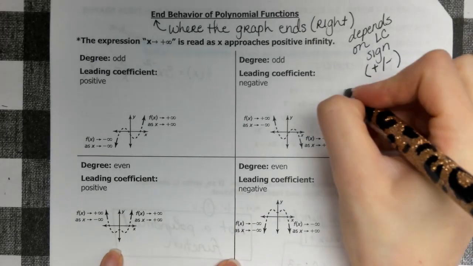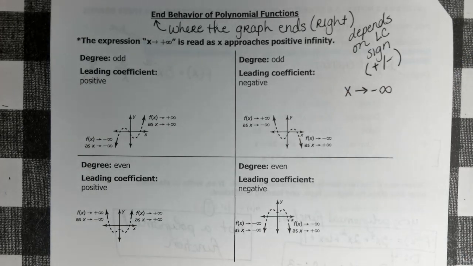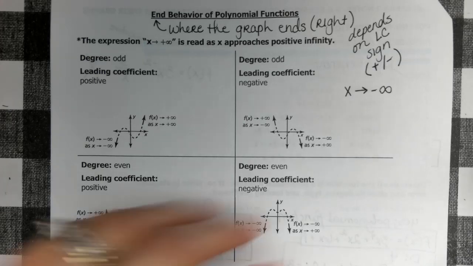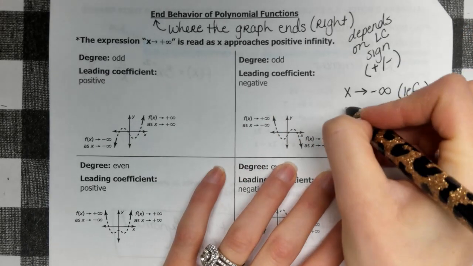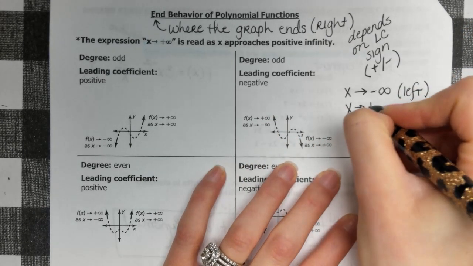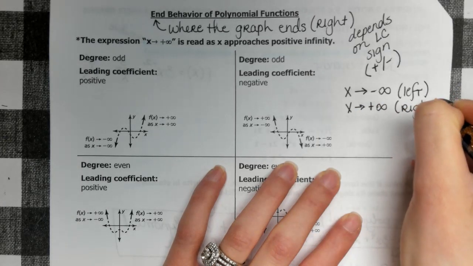So x approaching negative infinity, think about your x-axis. Negative infinity, does that go left or right? That would be on the left. And then x approaches positive infinity is talking about your right side of your graph.